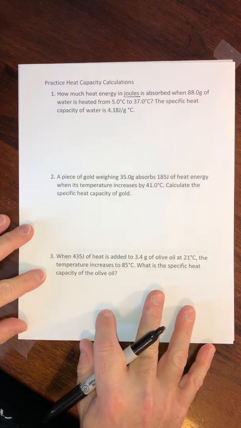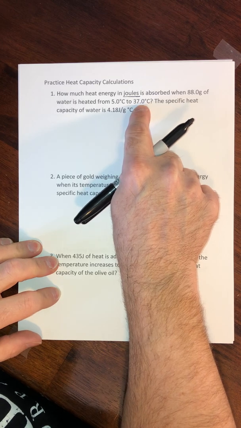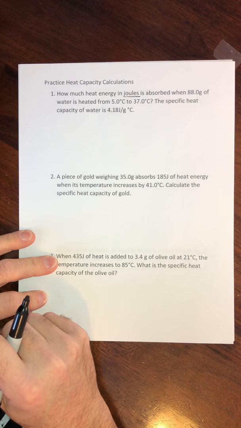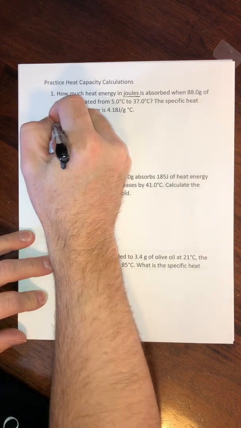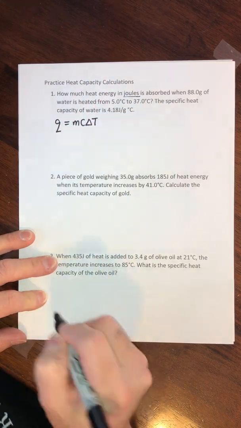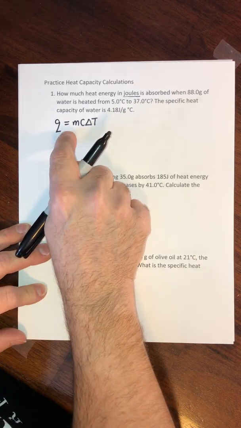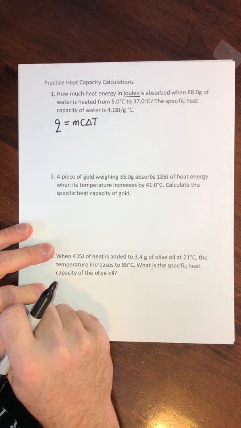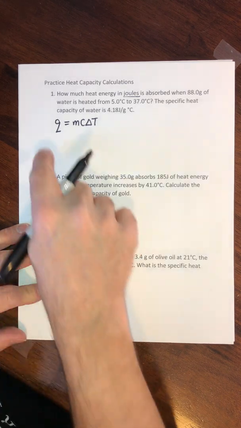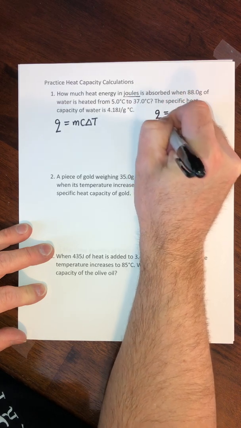For the heat problems, anything that involves a heat, if there is a temperature change, right, you're going from 5 degrees to 37, the minute that you have a temperature change, that's telling you that you're going to use Q equals mc delta T, right? The minute that you have a starting temperature and a finishing temperature, that's the calculation you have to use. Now, my suggestion, because I do like to keep myself organized, is if I'm using this formula, I'm going to write those 5 variables down off to the side.